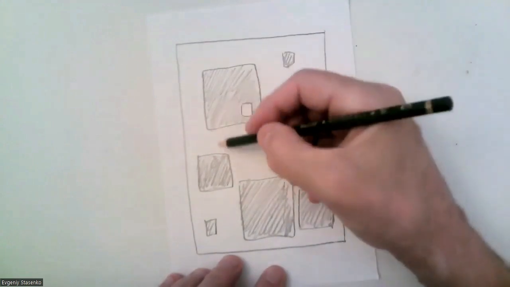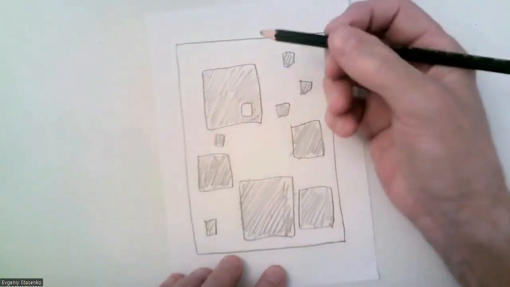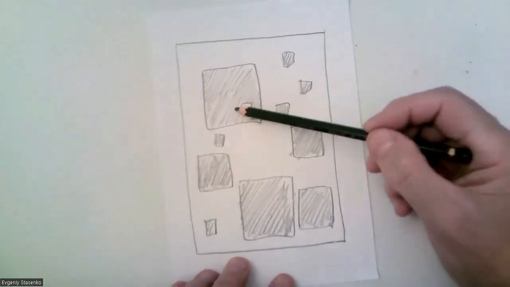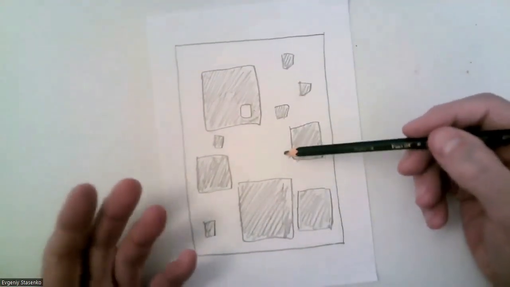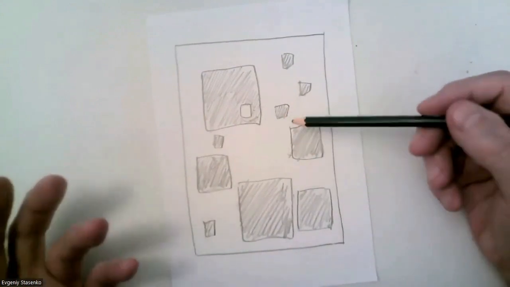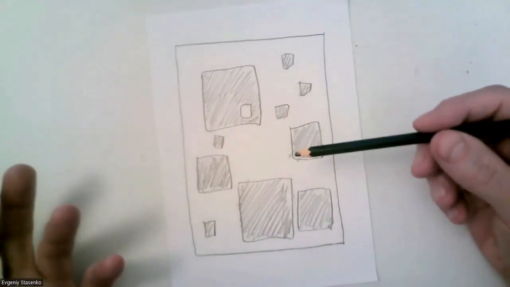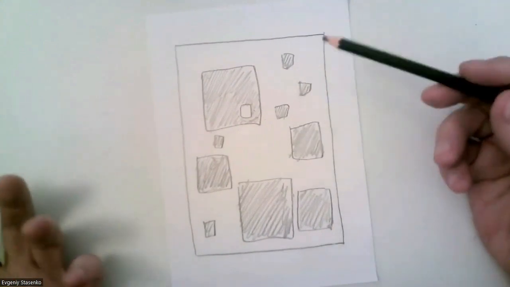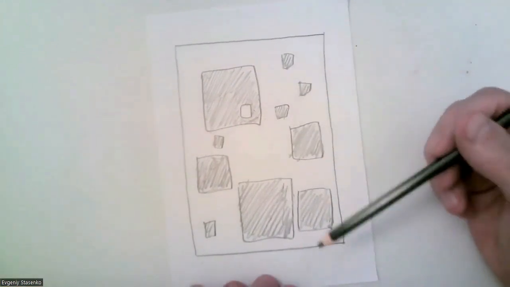So I surround closely this part of the background, and this part of the background works as a focal point too. So we can see here kind of three focal points.